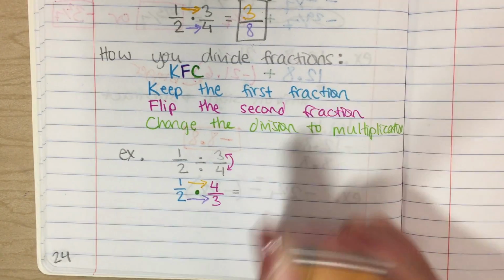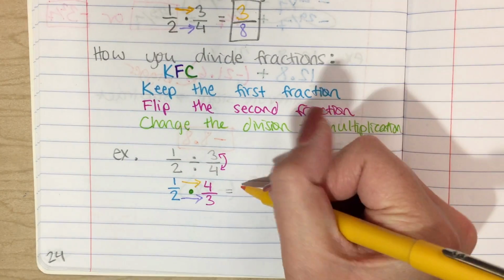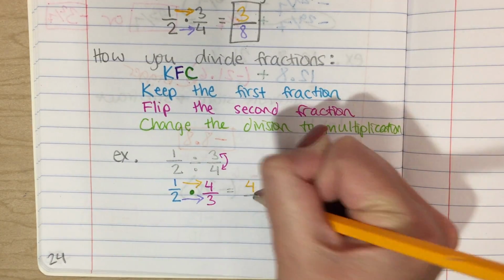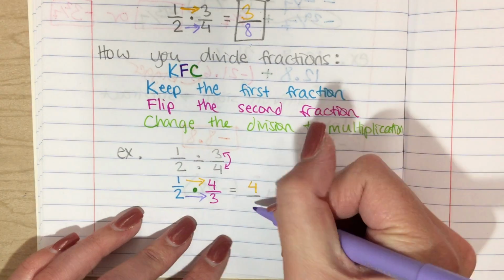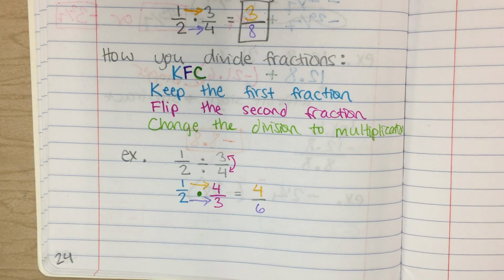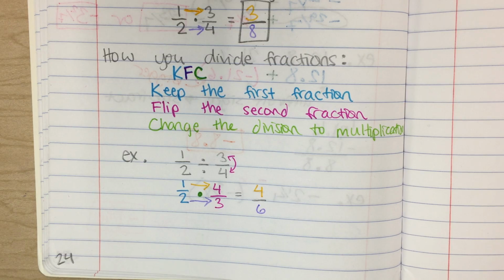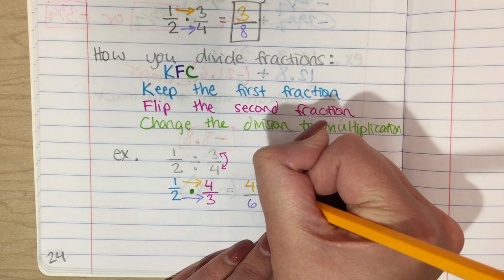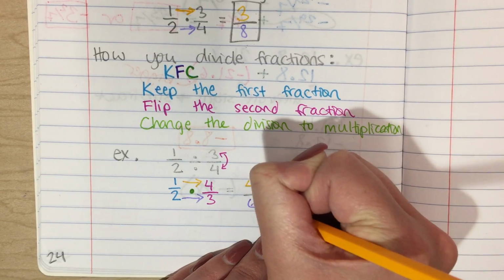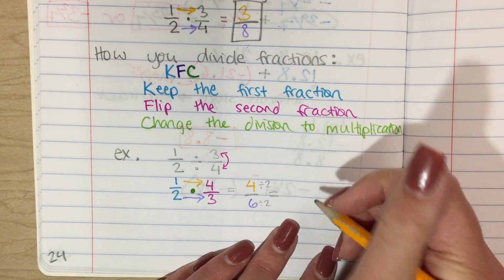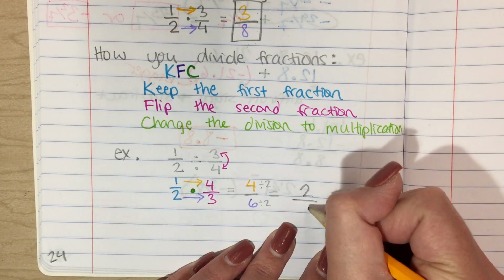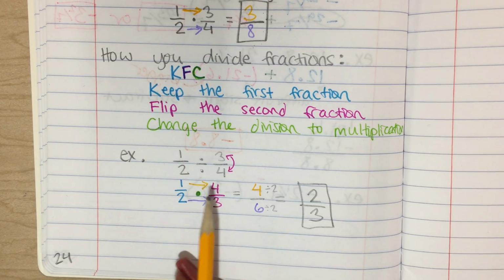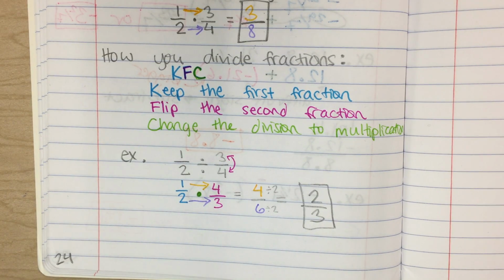So 1 times 4 is 4 over 2 times 3 is 6. So our answer is 4/6. What are we missing? We need to simplify. So 4 and 6, 2 can go into both of those. So let's divide the top and the bottom by 2. 4 divided by 2 is 2. 6 divided by 2 is 3. So my answer here is 2/3. So 1/2 divided by 3/4 is 2/3.